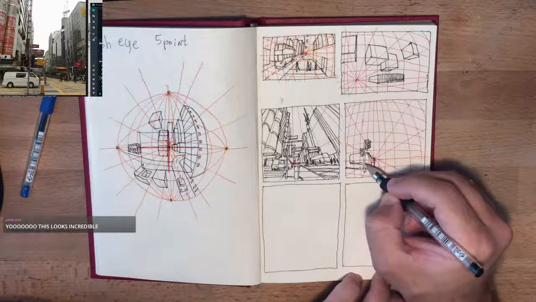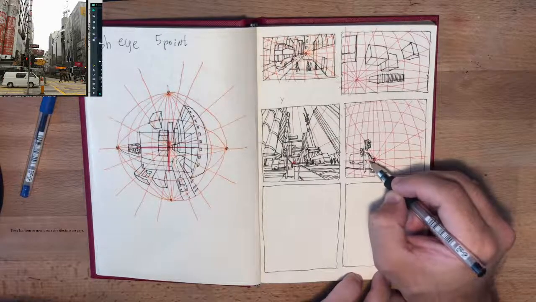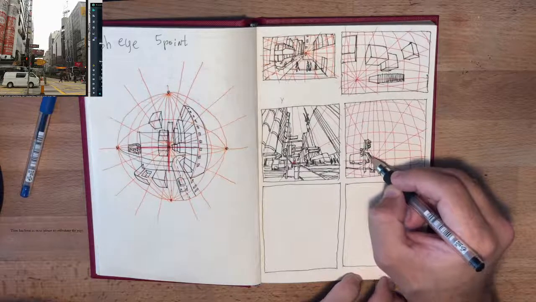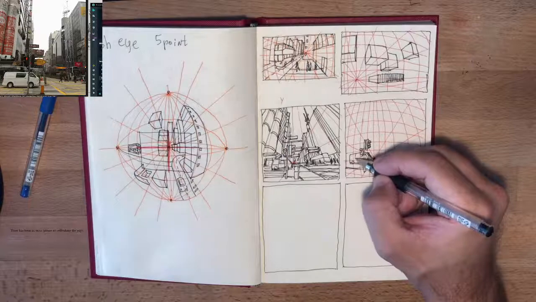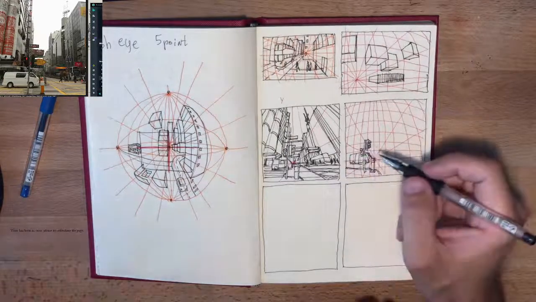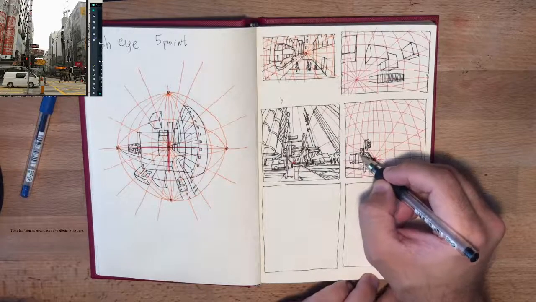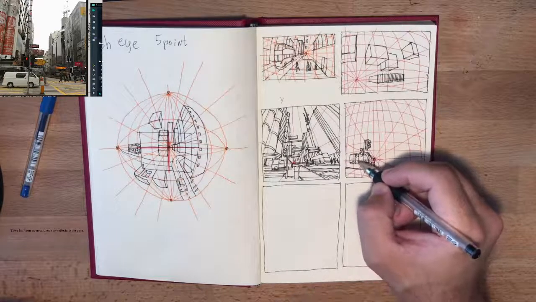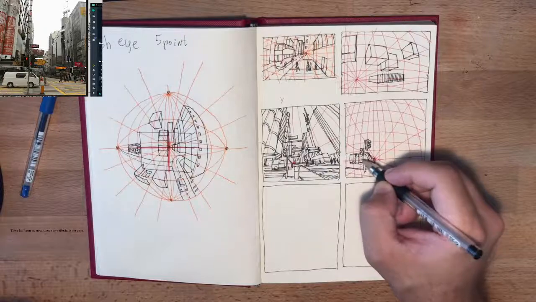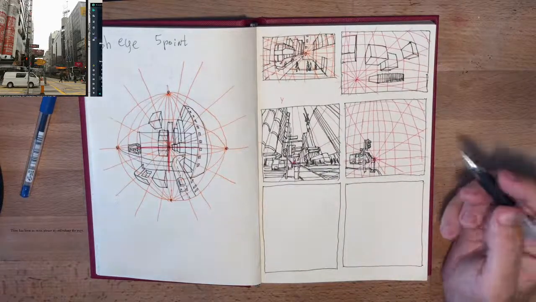Because if you draw your view and you see it, it means your horizon line will be lower, right? Or maybe you want to make your own situation. It's also okay.